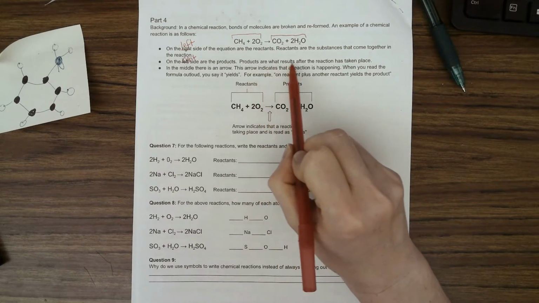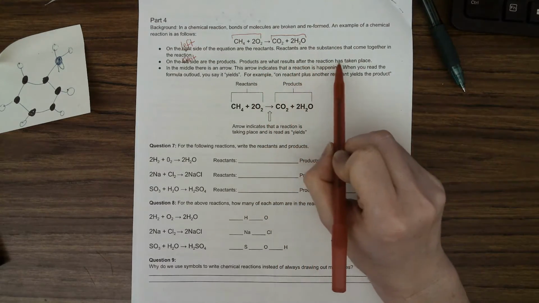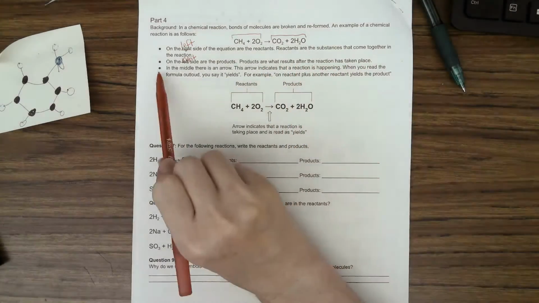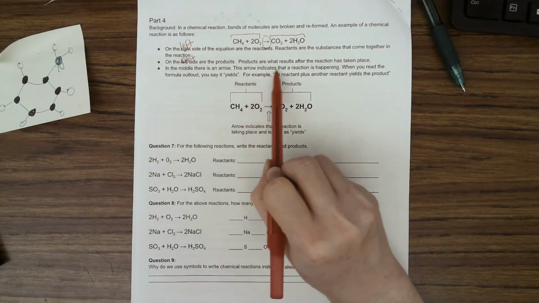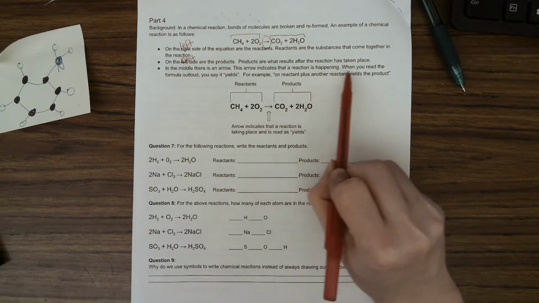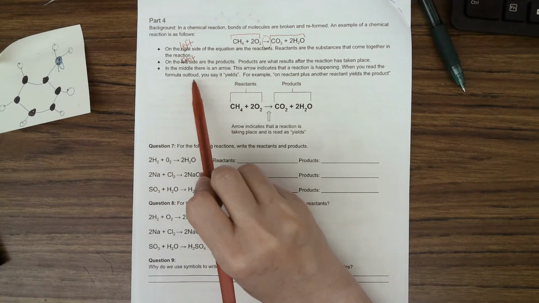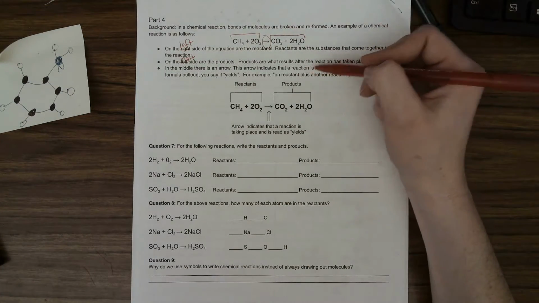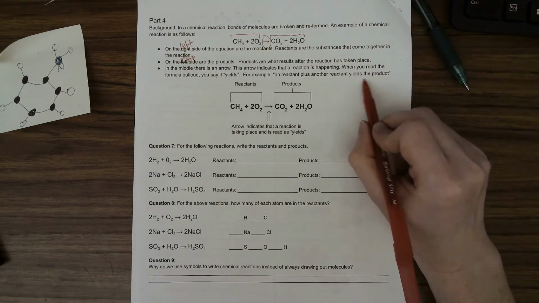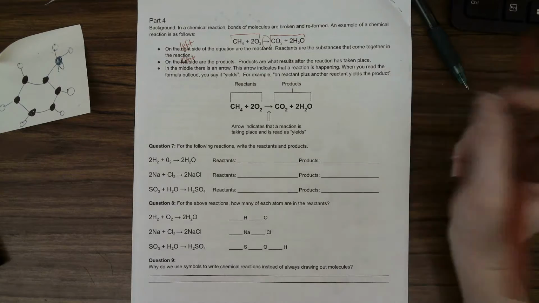Products are what results after the reaction has taken place. In the middle, there is an arrow. This arrow indicates that a reaction is happening. When you read the formula out loud, you say it yields. For example, one reactant plus another reactant yields the product. That's how you say that out loud.